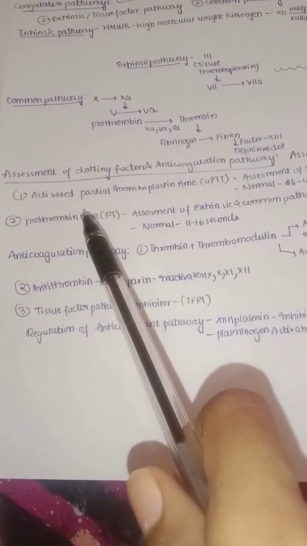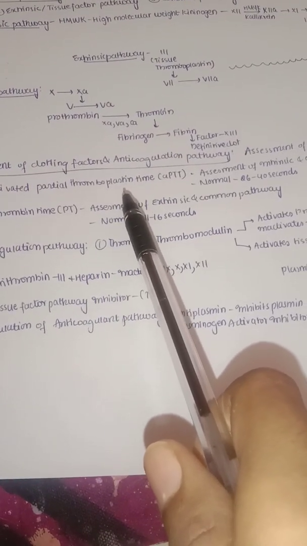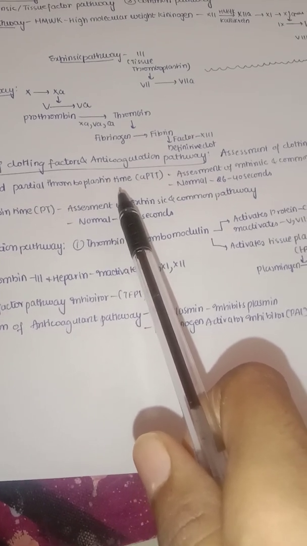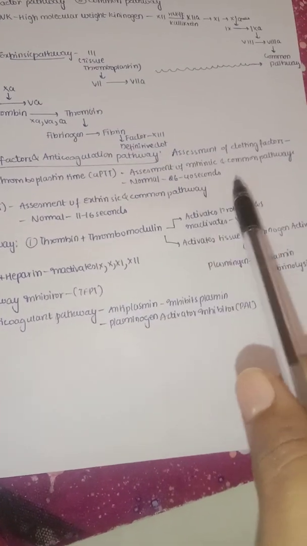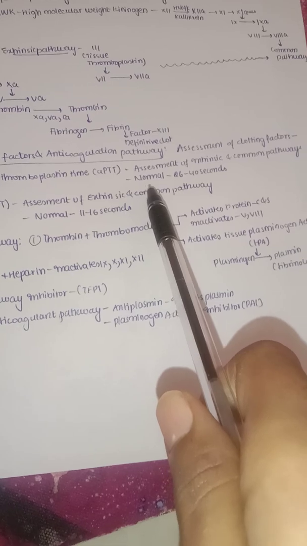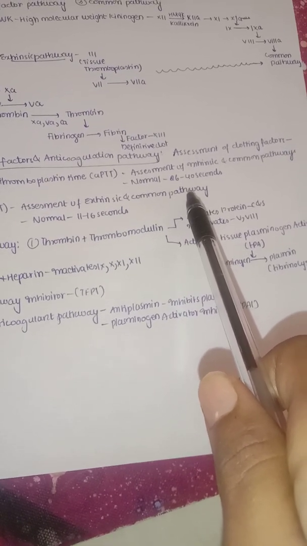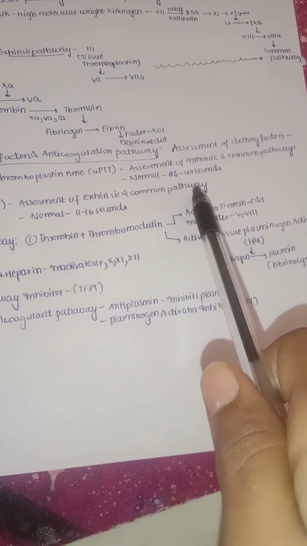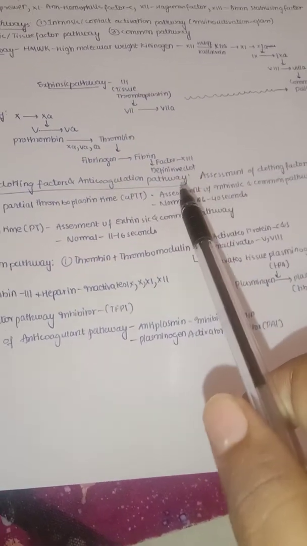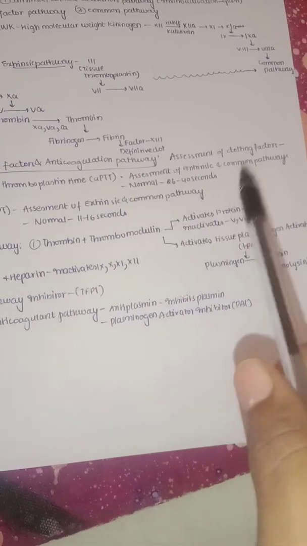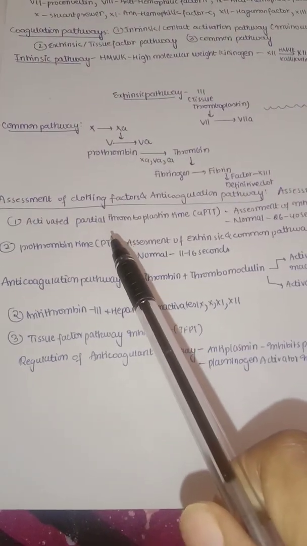So assessment of clotting factors is mainly done by activated partial thromboplastin time. In the short form it's called APTT. This is an assessment mainly for the intrinsic and common pathways, and the normal time limit for this should be 26 to 40 seconds. So if it is within 26 to 40 seconds it is said to be normal. If it is above this or below this, it is abnormal. So to assess the intrinsic and common pathway we need this APTT.